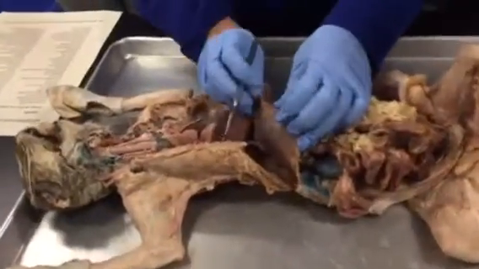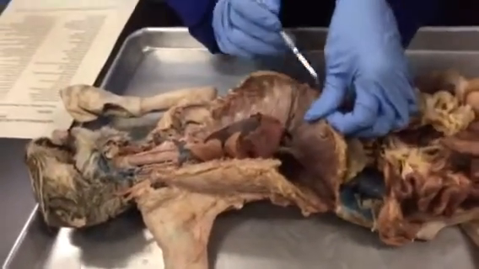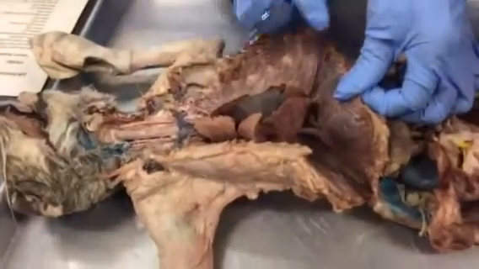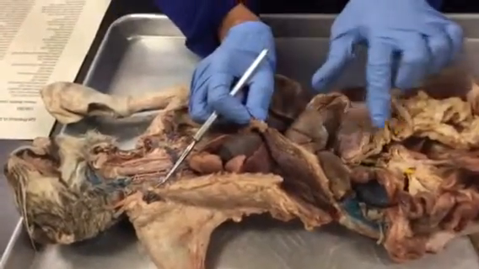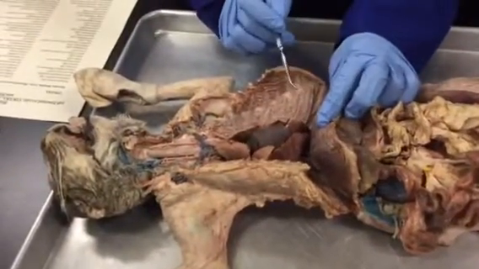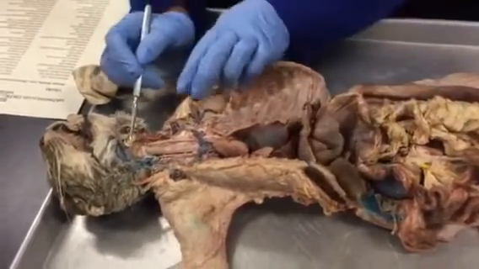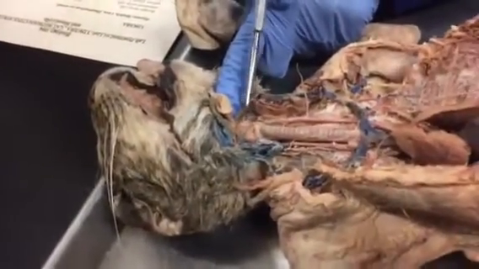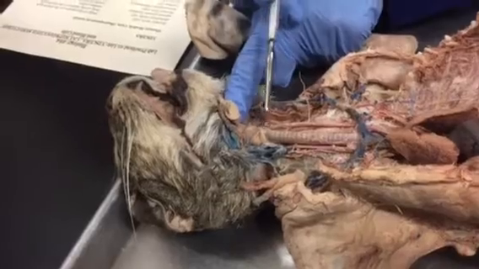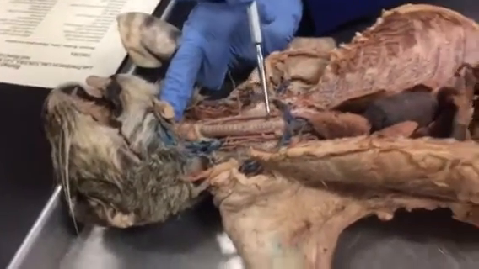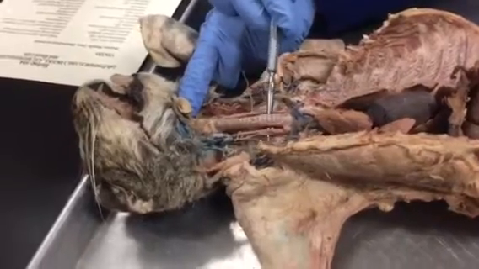So here is the diaphragm, and above the diaphragm is the thoracic cavity, and below the diaphragm is the abdominal cavity. Larynx. So here, this part here, this is the larynx, and when we touch it, it is like thyroid cartilage. And this windpipe here, this one, is the trachea.